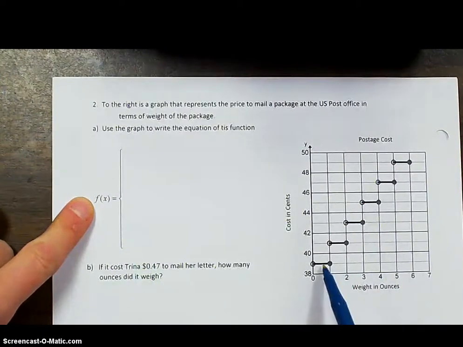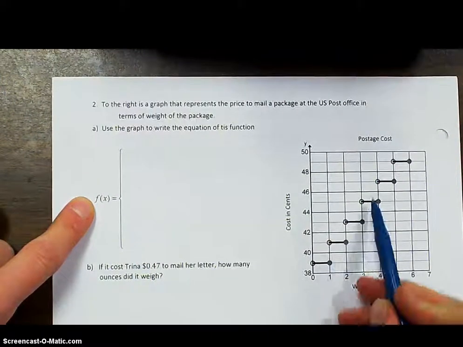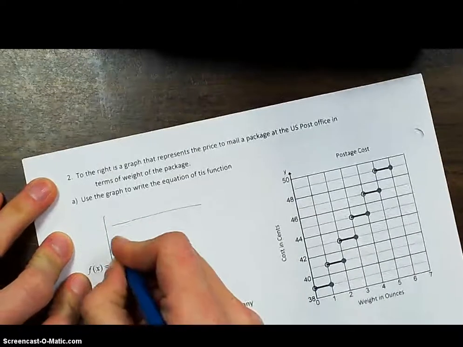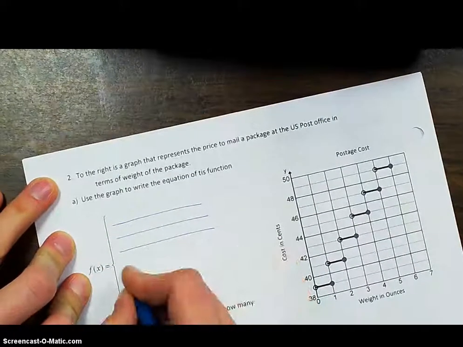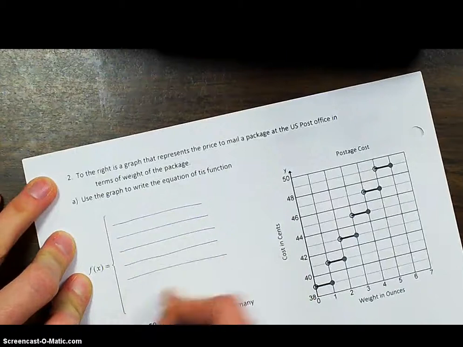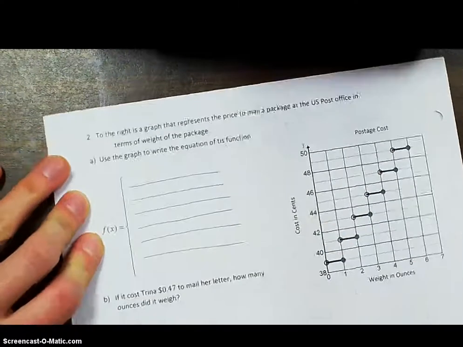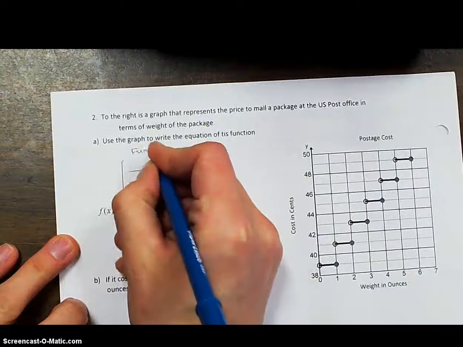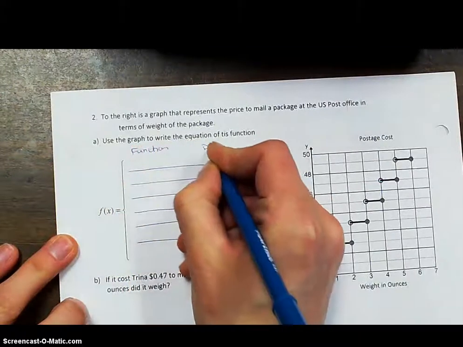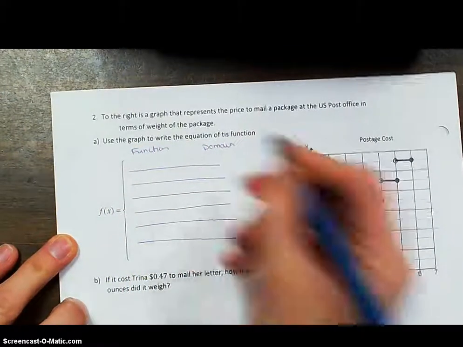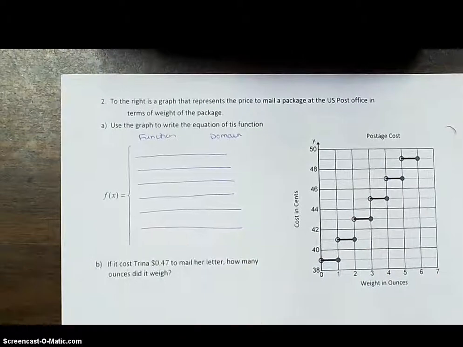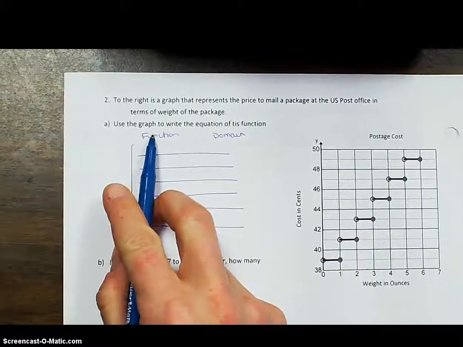How many pieces do we have? 1, 2, 3, 4, 5, 6. So we have 6 pieces. Okay, we need 6 pieces. Remember, first we write the function, then we have to write the domain. So we're going to interpret this graph into the function form. So let's take a look at our first function.